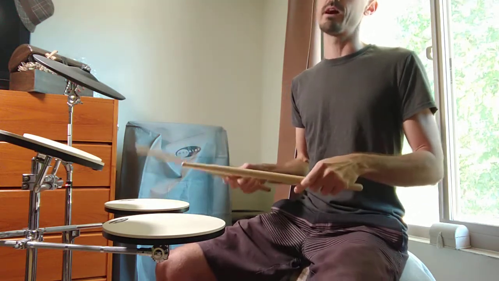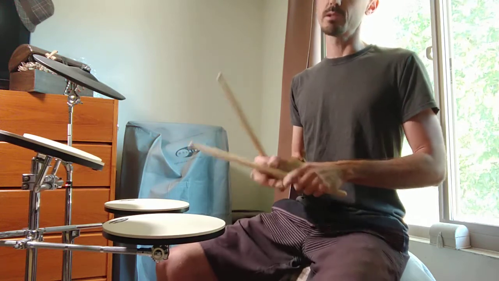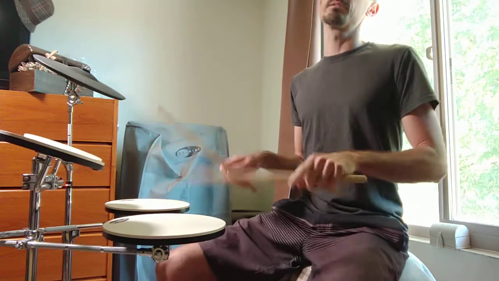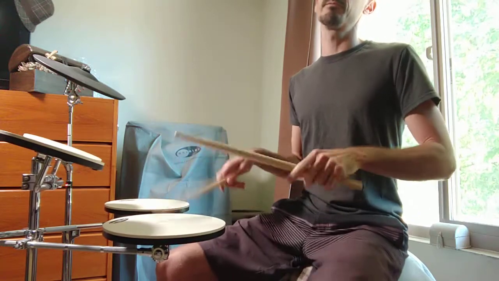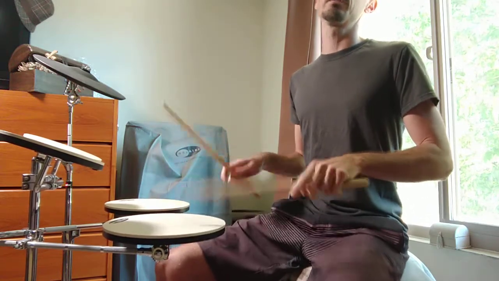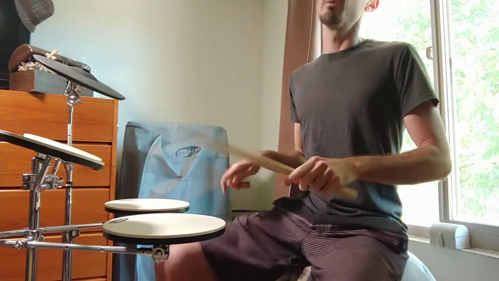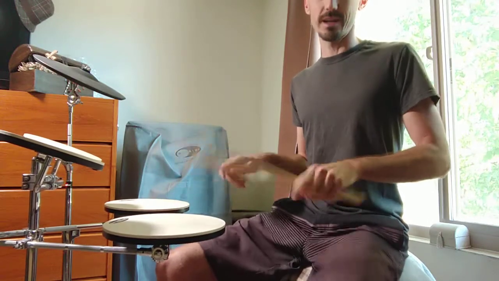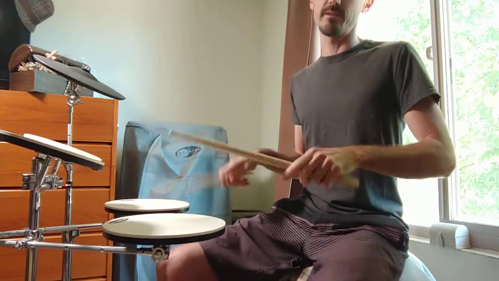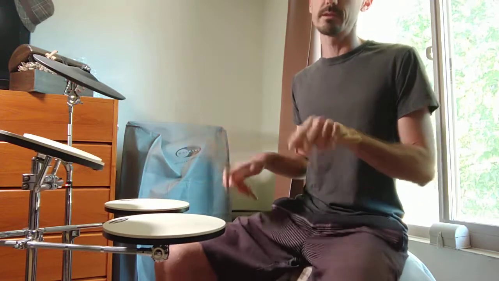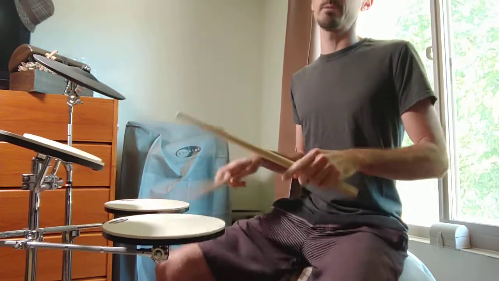So after the sevens, here's your tempo. So 1, 2, 3, 4, 5, 6, 7, 1, 2, 3, 4, 5, 6, 7, and then 1 E and a 2 E and a 1 E and a 2 E and a, or 1 E and a 2 E and a 3 E and a 4 E and a, and then back to the sevens, 1, 2, 3, 4, 5, 6, 7, and again 1 E and a 2 E and a 3 E and a 4 E and a.